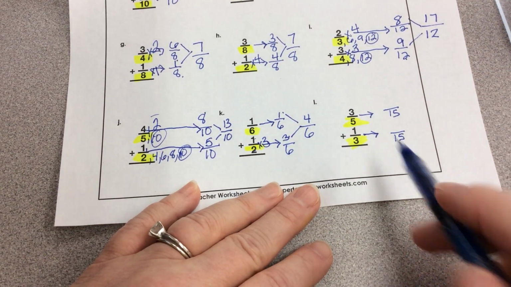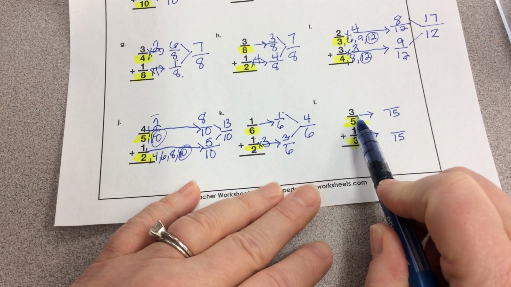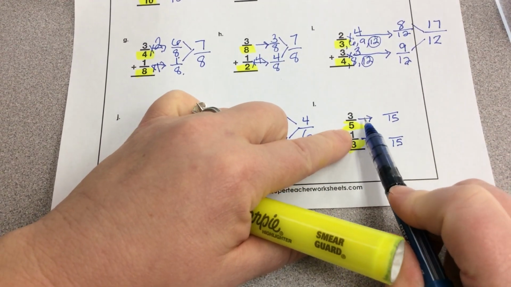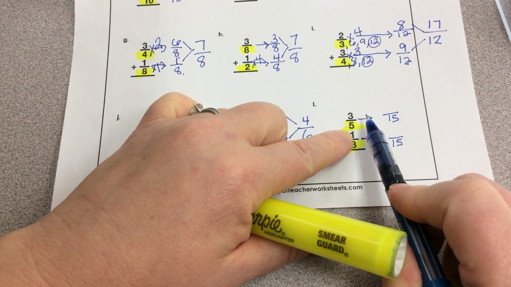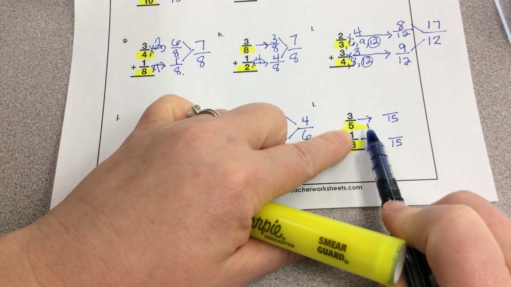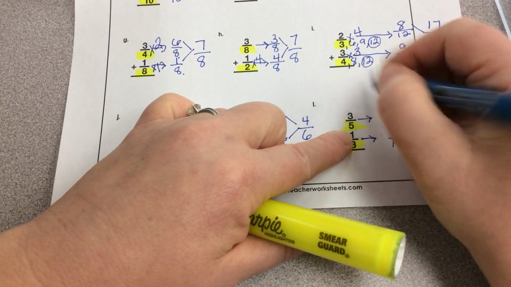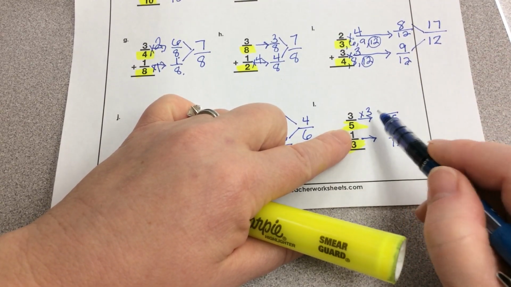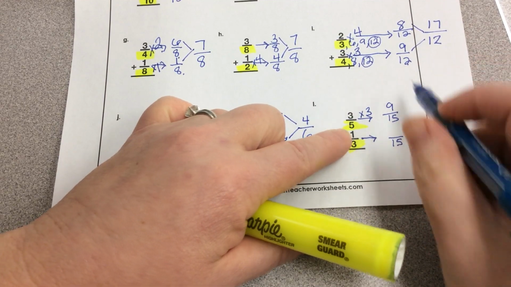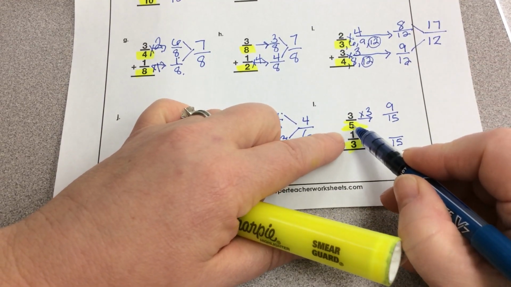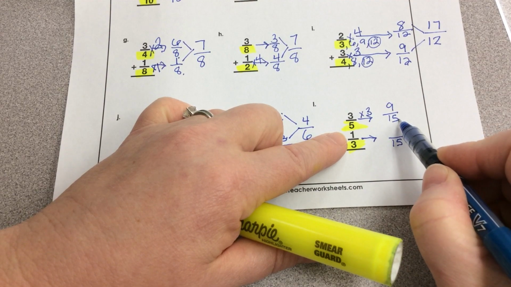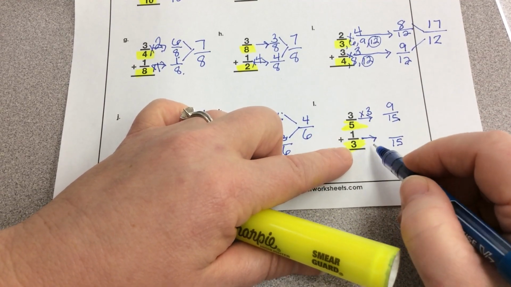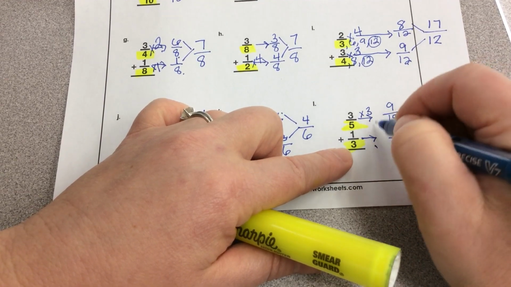All right. Now, let's do the top fraction first. To get our denominator of 15, what do we have to multiply by? We have to multiply by 3 to get 15. So the numerator, 3 times 3, is 9. And the denominator, 3 times 5 equals 15. We already have that. Now down here, what do we have to multiply the bottom fraction by to get a denominator of 15?